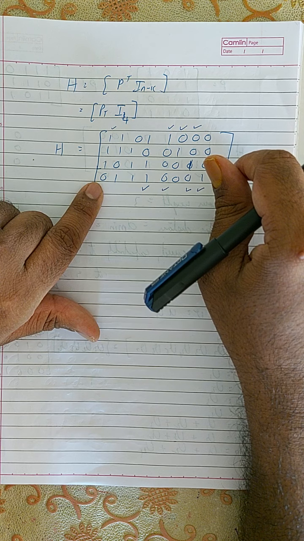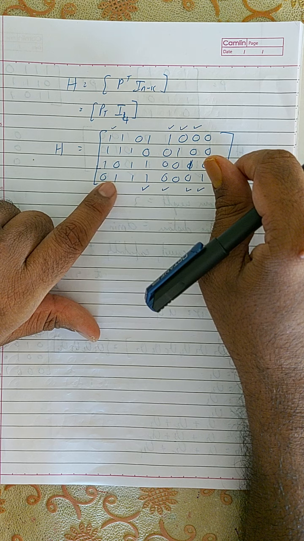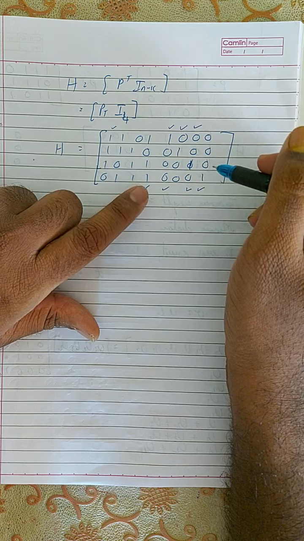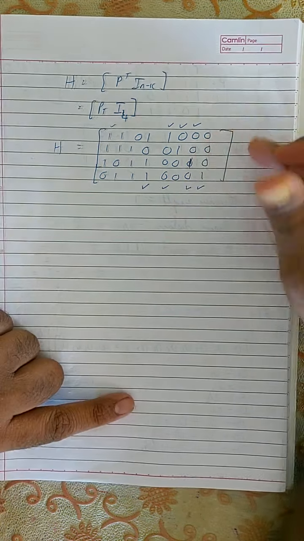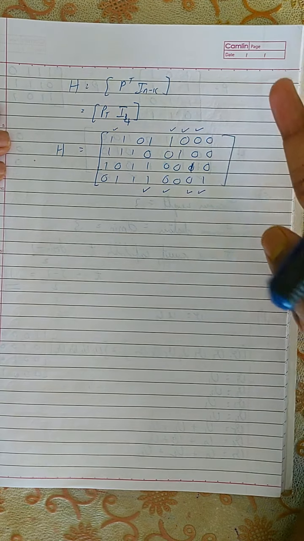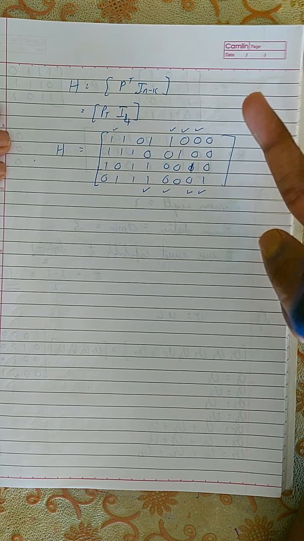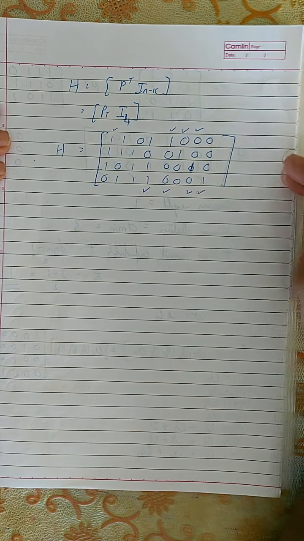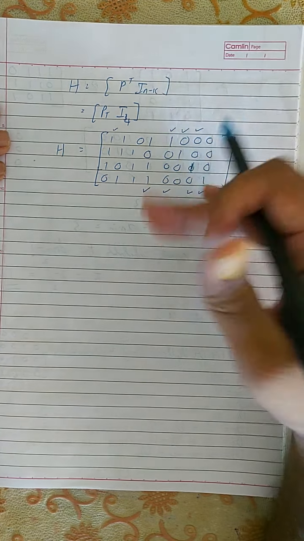What about this one? Nope. What about this one, this one, this one? No. Okay. When you're watching this video, if you can find 3 columns which, if you add all of them, you get 0, then the minimum distance is 3, or the minimum weight is 3. Here I can find only 4 columns.